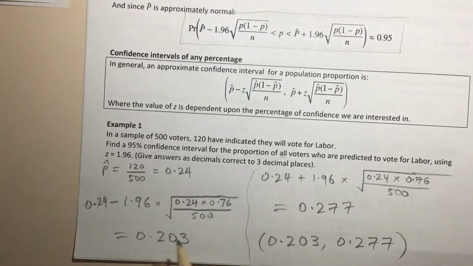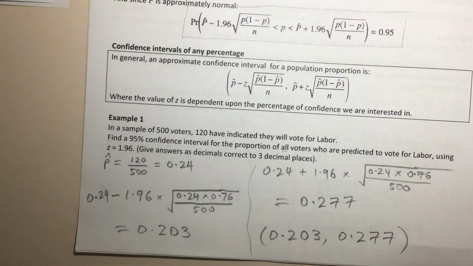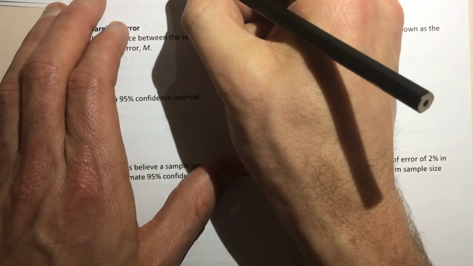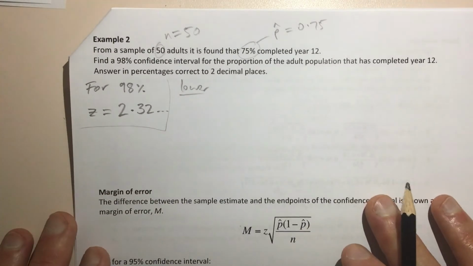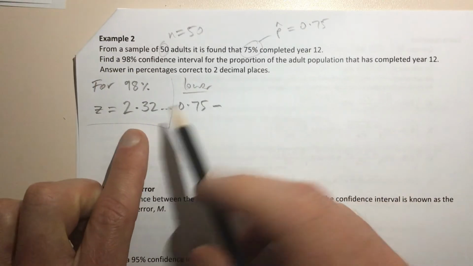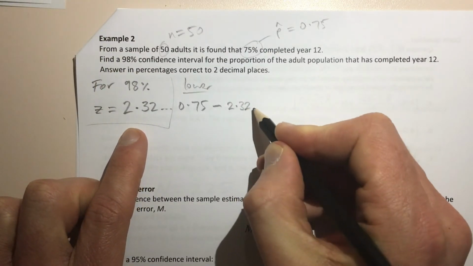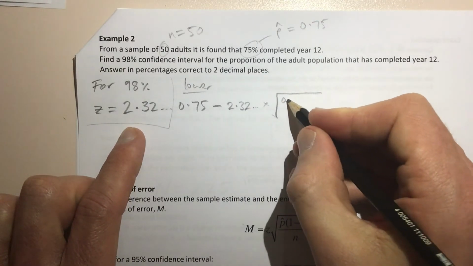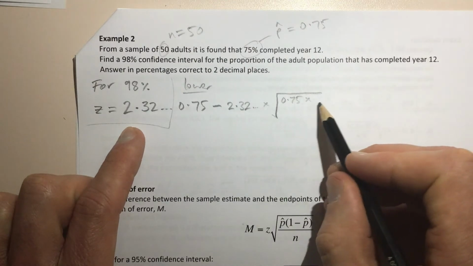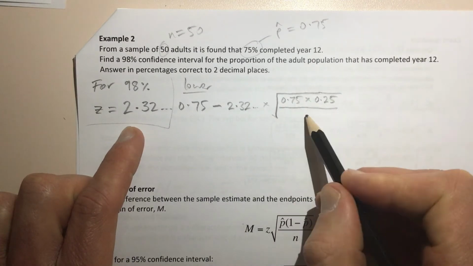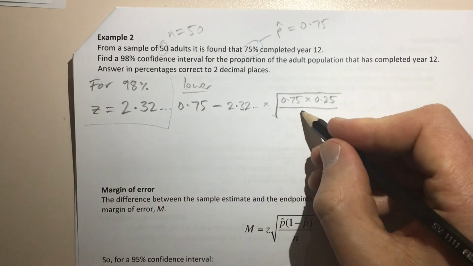Now you can set out your working like in the previous example: we found the lower end of the interval, then the upper end of the interval. I find that the best way to set it out. It's up to you if you want to go straight into the brackets, but let's do the lower first. Using the formula, it's P hat, so 0.75, minus Z times, so I'm going to write 2.32, times the square root of P hat times 1 minus P hat, so that's 1 minus 0.75, which is 0.25, divided by N, which is the sample size, 50.